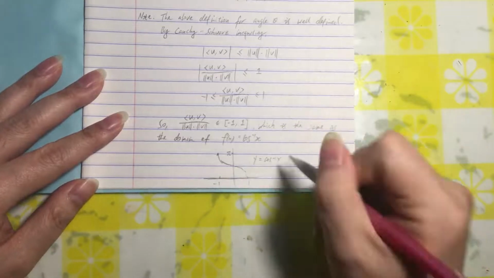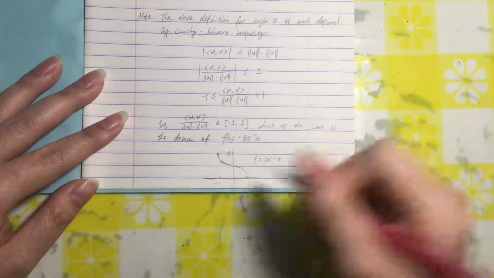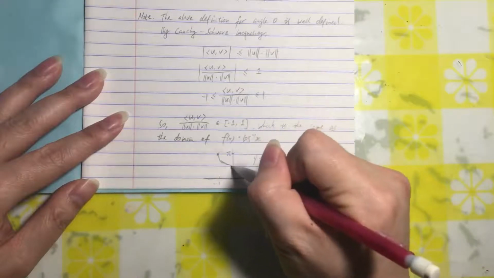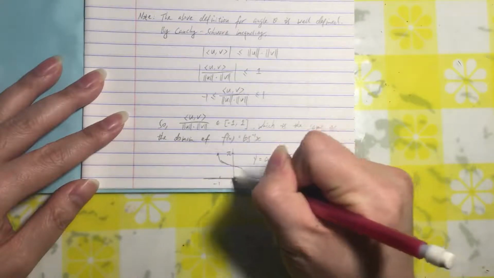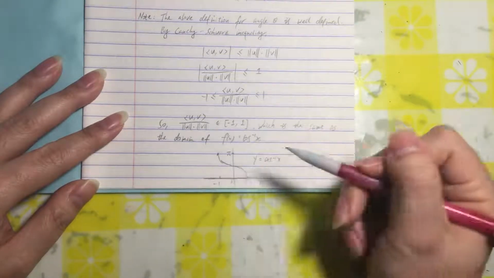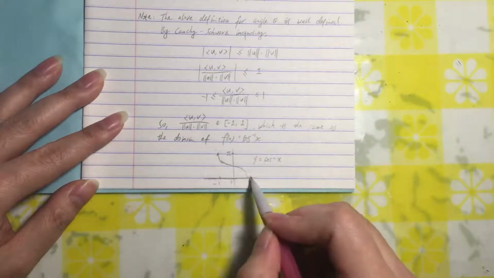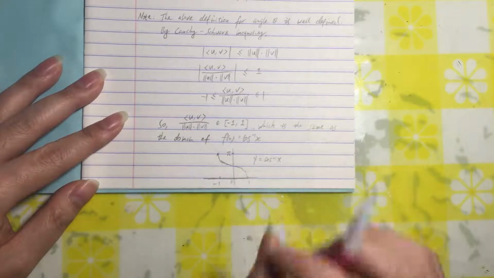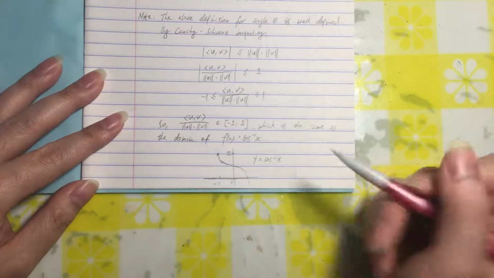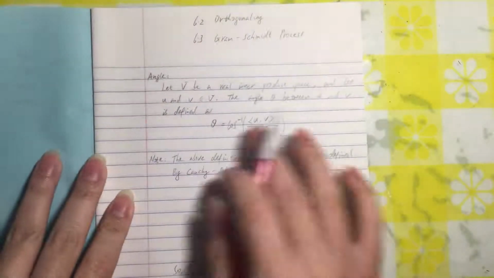For any value between -1 and 1, the output of the function is an angle between 0 and pi, which is between 0 and 180 degrees. That's how we define angles between two vectors.